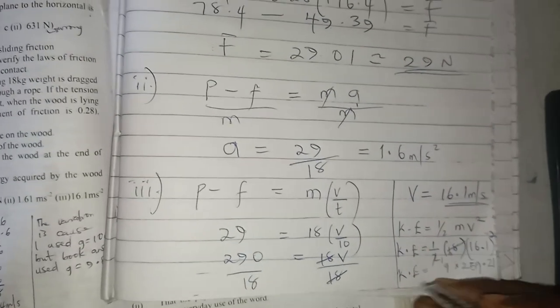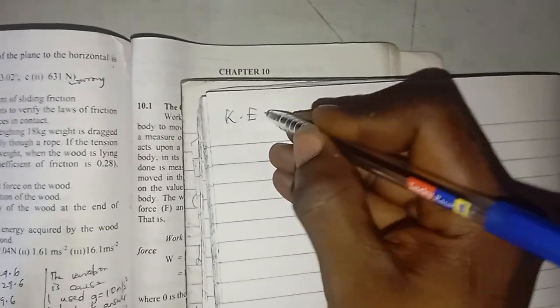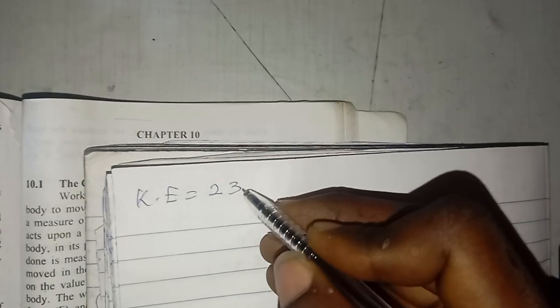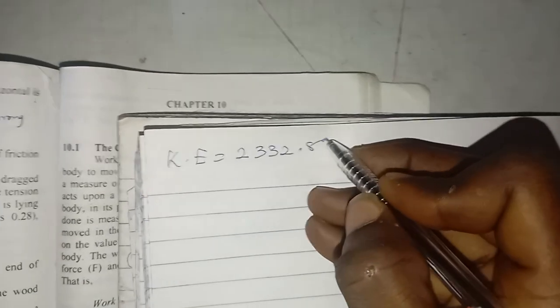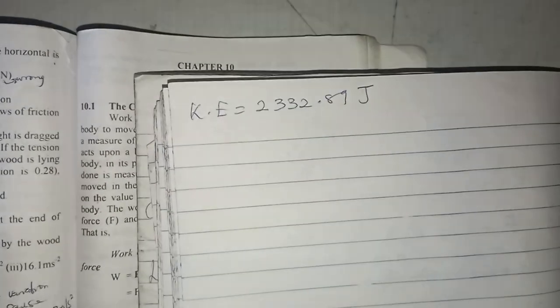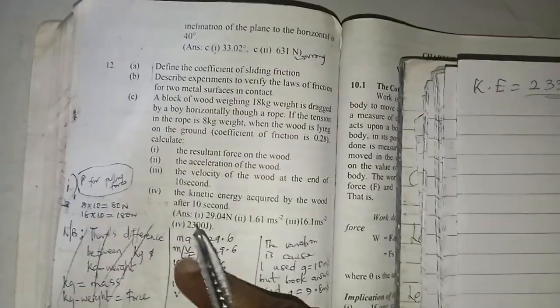So the kinetic energy is simply equal to 2,332.89 in joules. That's the correct answer. So the one you have in your textbook was rounded up. They just rounded it up. So this is the answer. This is how to go about it.